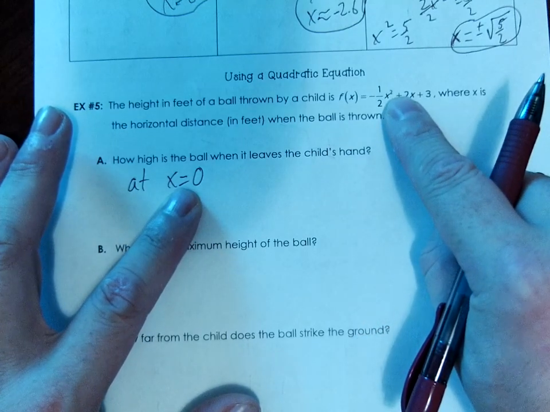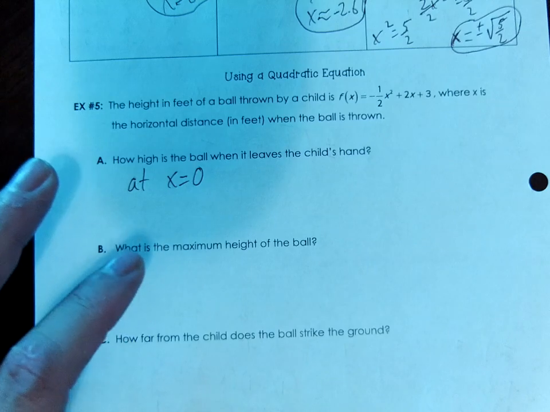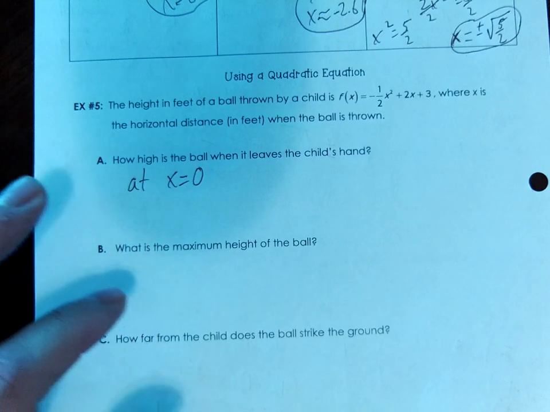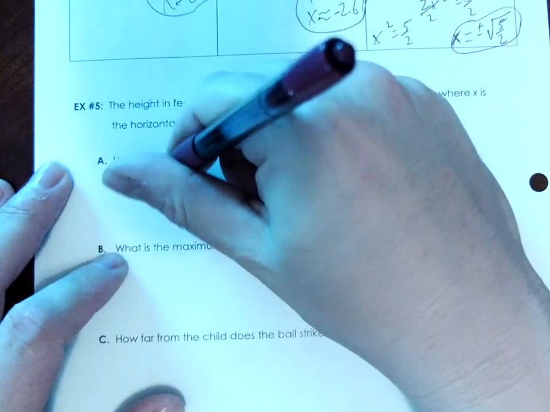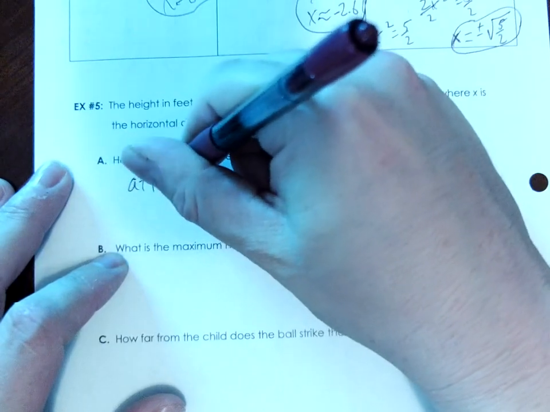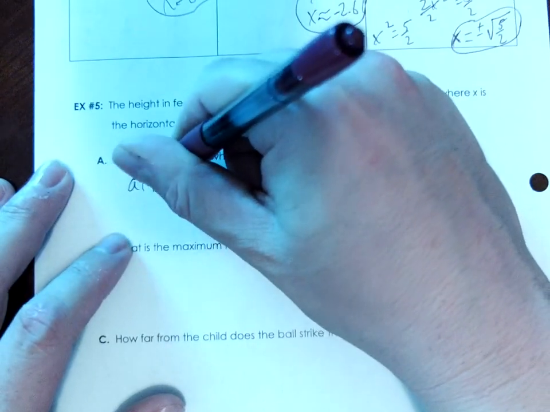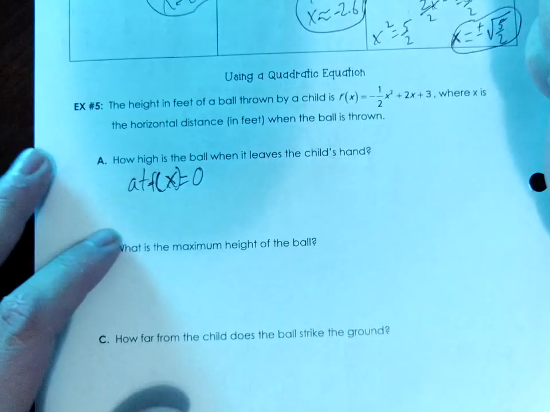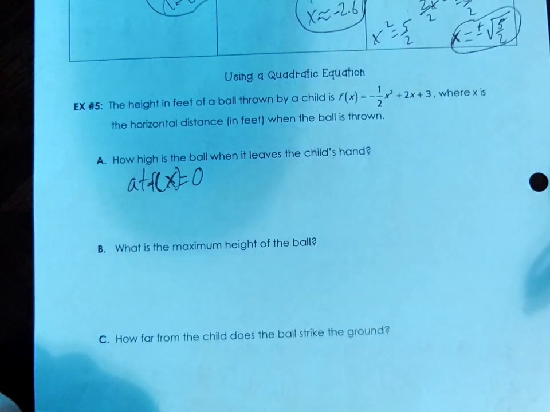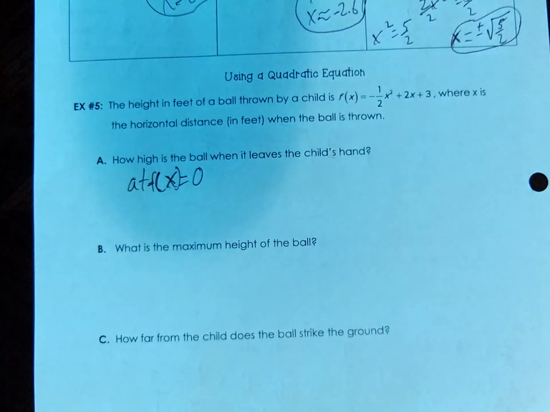So as x increases, that's going to be how far away the ball is from the child. You get what I'm saying here? So as x increases, that's how far the ball is from the child. But at 0, that's going to be where the ball is thrown.